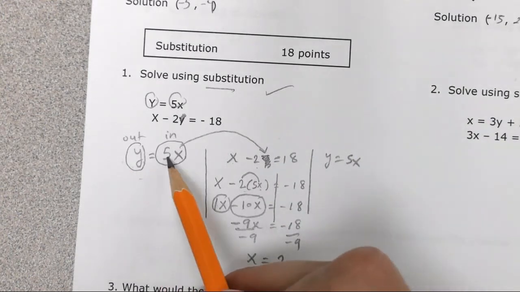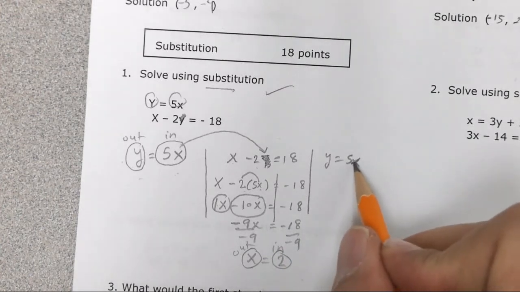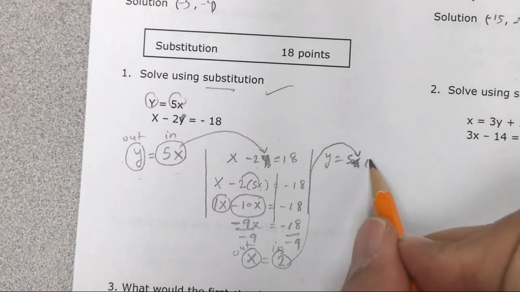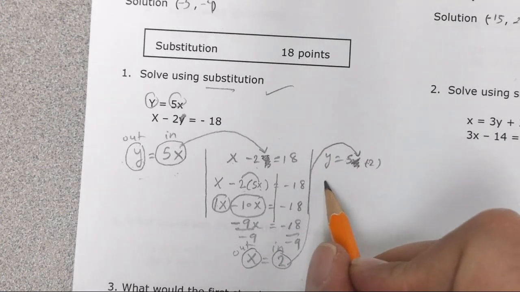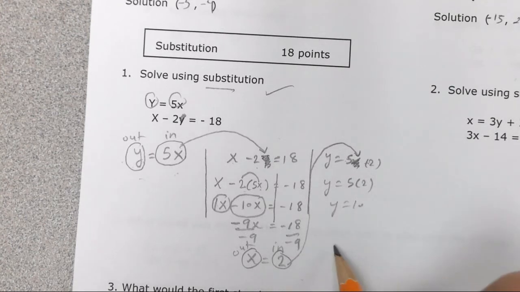Now, we've already done substitution. We'll take this out, put that in. So we're going to repeat it. Take x out this time, put 2 in. So I go find the letter x, I take it out. I'm going to put 2 in a spot inside parentheses because there's a number in front of it. So that gives me y equals 5 times 2, and that gives me 10. So my first solution is (2, 10).